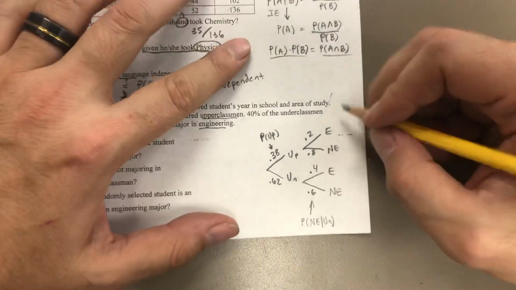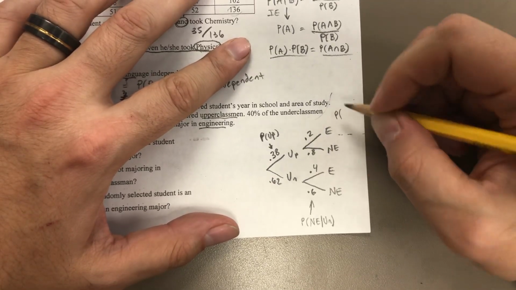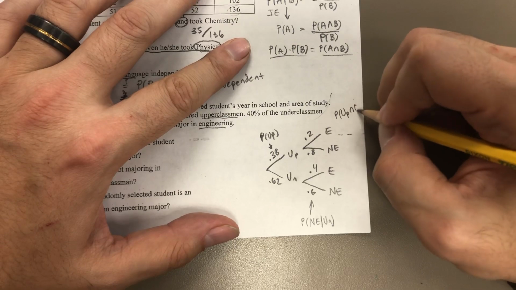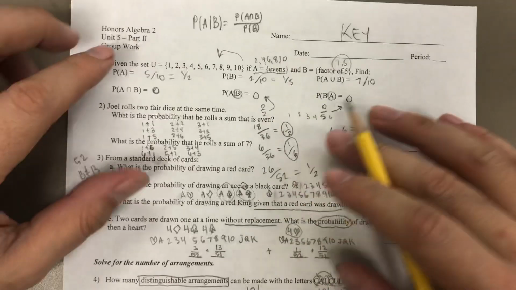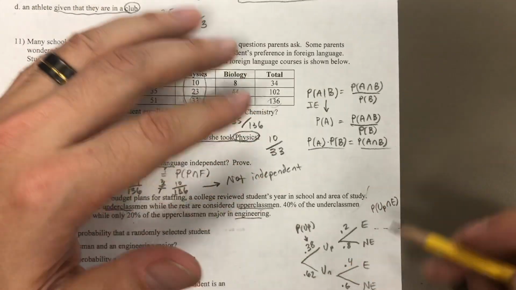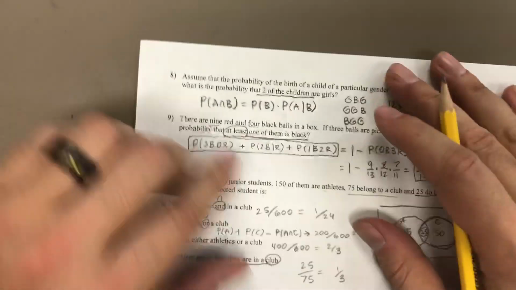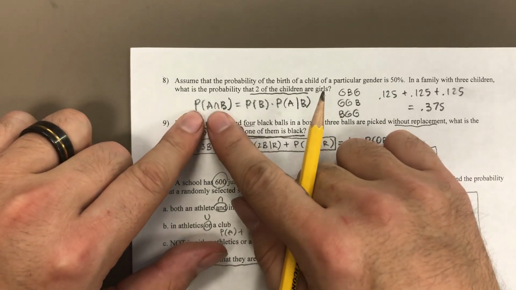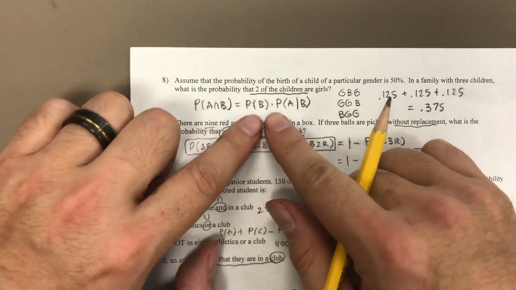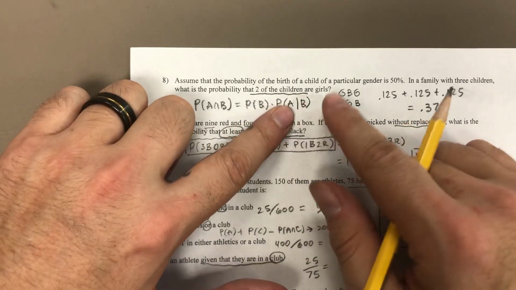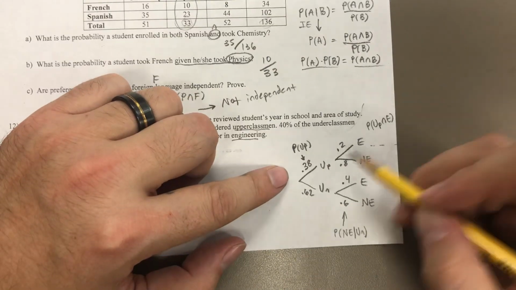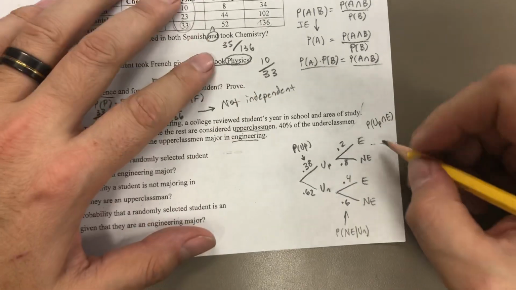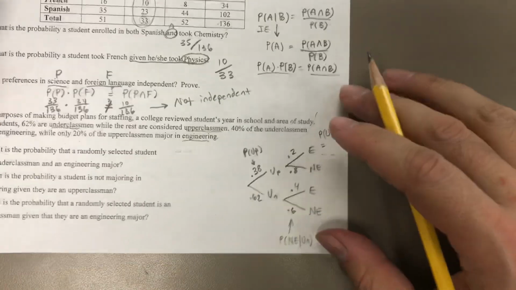Then we're going to find the intersections. The first one I could find is the probability that I have an upperclassman that's also an engineering major. That's the intersection. And to find these intersections, I use this formula over here. The probability of the intersection is equal to the probability of one of the events times the conditional probability of the other event given the first event happening. So to find the intersection, I just take this and multiply times that, and that gives me the overall probability. This intersection would be 0.38 times 0.2.